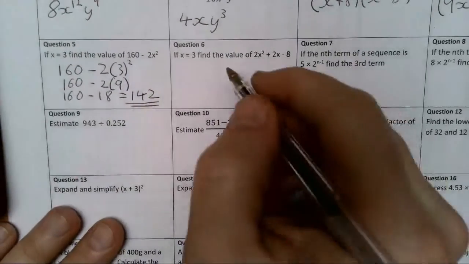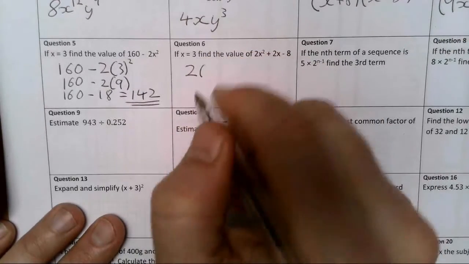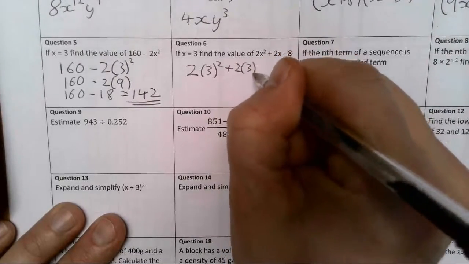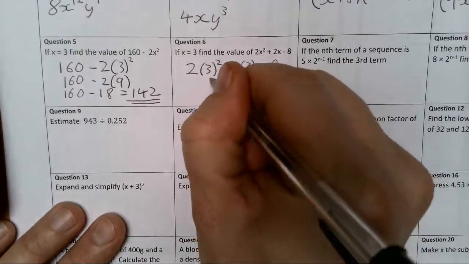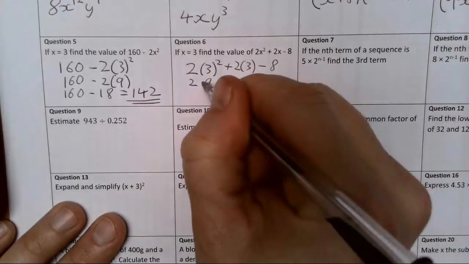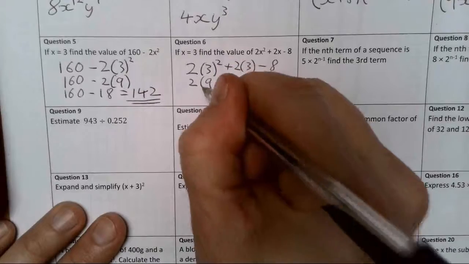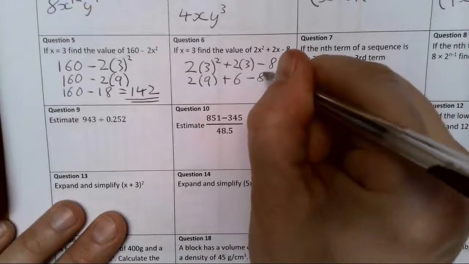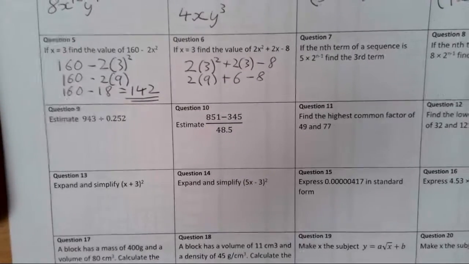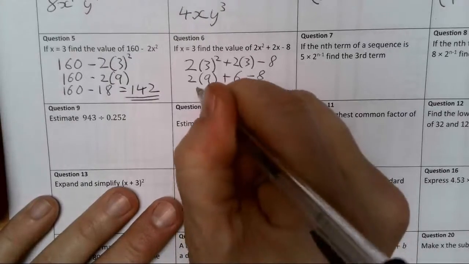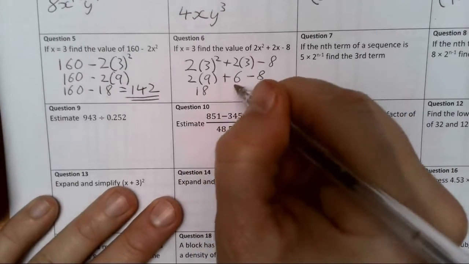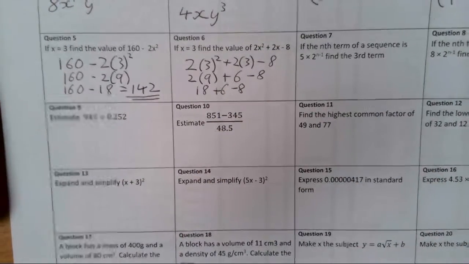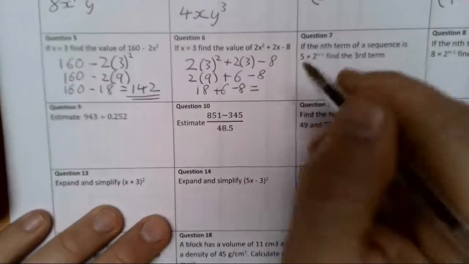If x equals 3, let's find the value of this. So again, we're just going to be careful with our substitution. 2 times by 3 squared plus 2 times by 3, take away 8. So again, we're going to do that there first. So the indices first. So that gives me 2 times 9. Plus, I'll do this 2 times 3, which is going to give me 6. And then take away 8. And then I'm just going to then do 2 times 9 is 18. Plus 6, so 18 plus 6 would give me 24, take away 8 would give me 16.